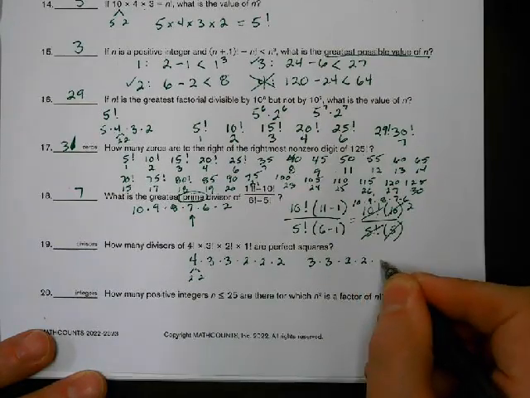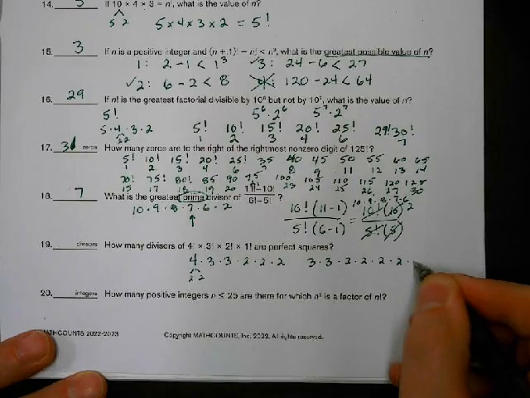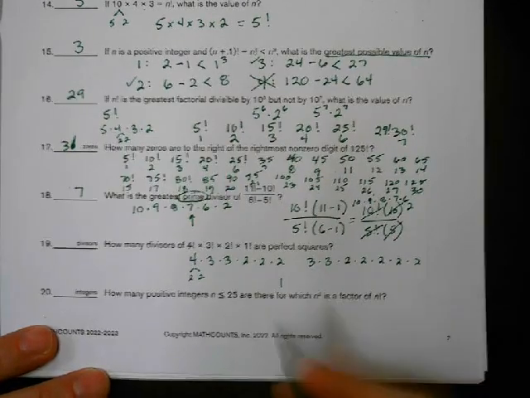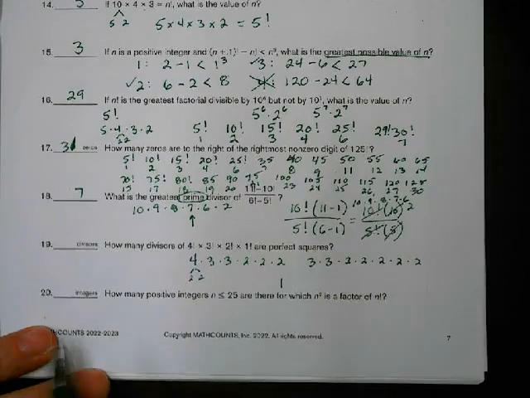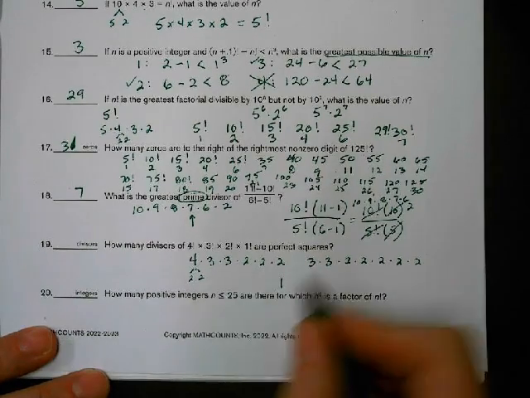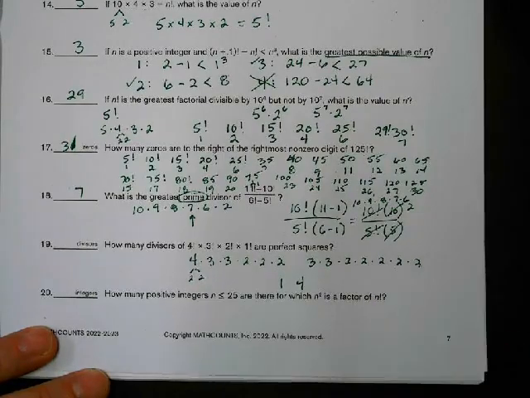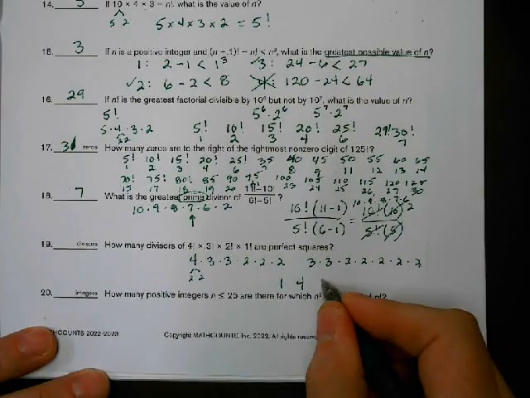All right, we want divisors, so let's just start with the smallest perfect square divisor. 1 definitely goes into that number. The next perfect square is 4. Yes, we have 2 times 2, so 4 is going to go in there. The next one is 9. We have 3 times 3, so 9 is going to go in there.